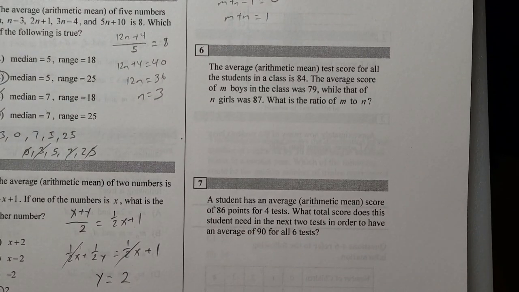The average test score for all the students in the class is 84. The average score of m boys in the class was 79, while that of n girls was 87. What is the ratio of m to n? So this is bringing back ratio. So let's see how you set this one up. So go ahead and try it first on your own.